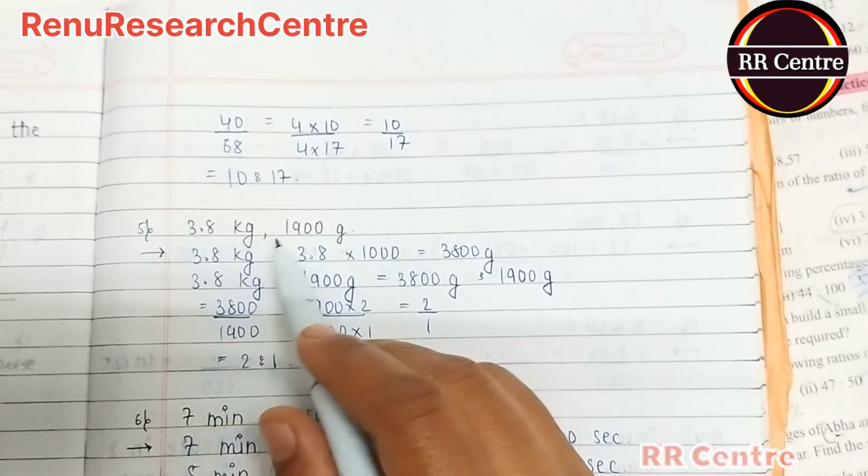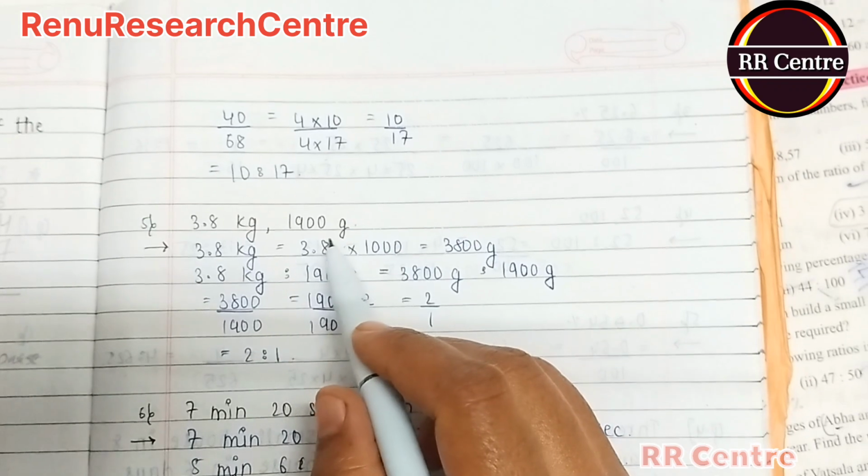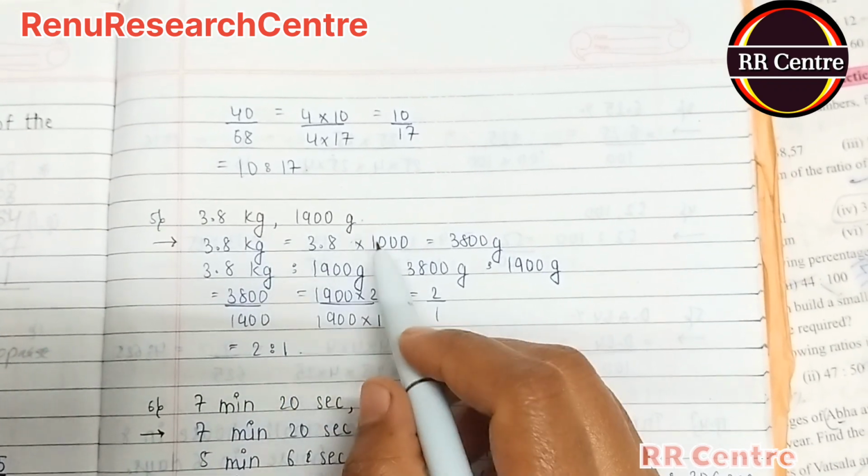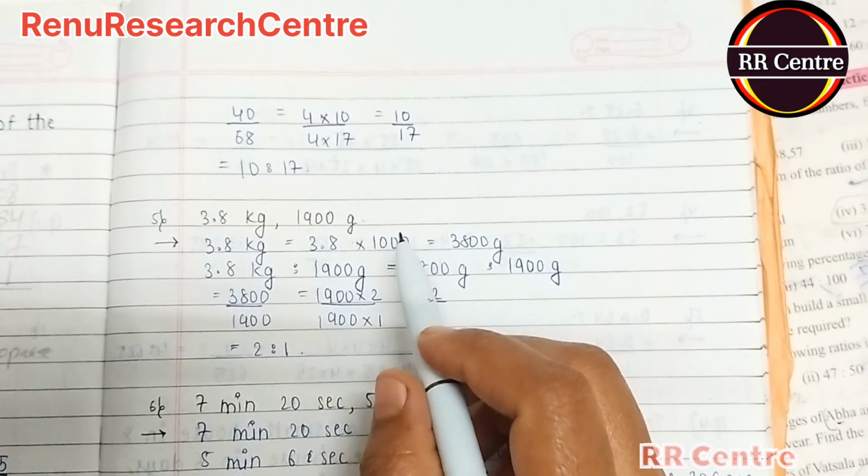Fifth one: 3.8 kg and 1900 gram. So we will convert kg to gram. 1 kg is equal to 1000 gram.